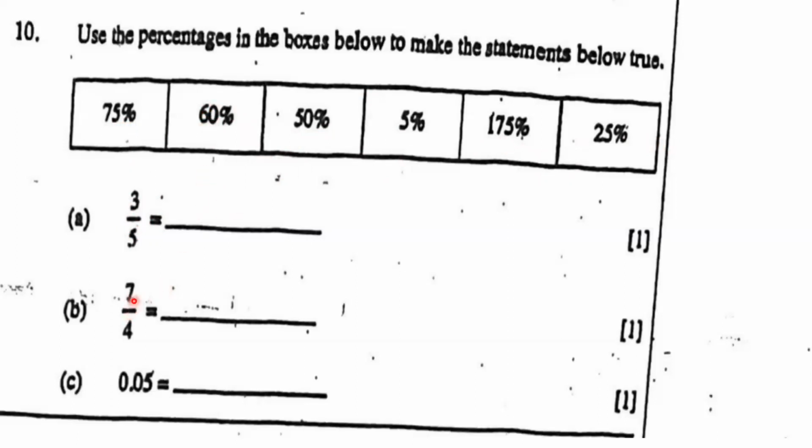7 over 4, that's an improper fraction. The 7 is bigger than the 4. So this is much bigger than a whole. So it's definitely gonna be 175%. And then 0.05, well, that's a small number. So we're looking for something that is small. And so 5% is going to be my guess for that.